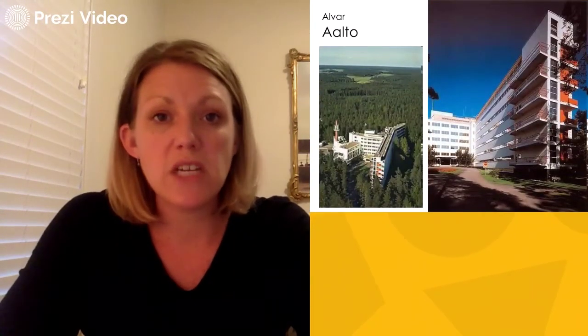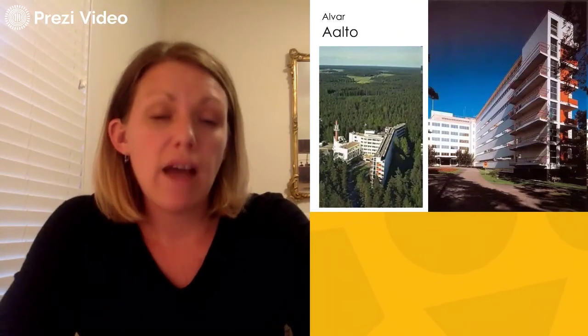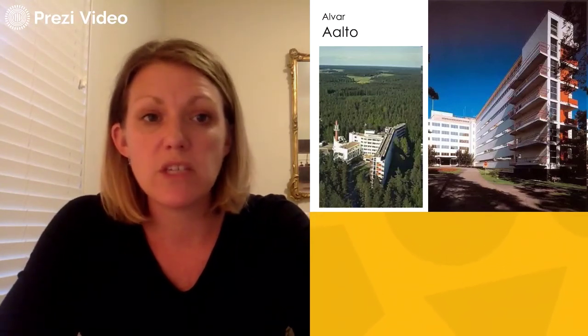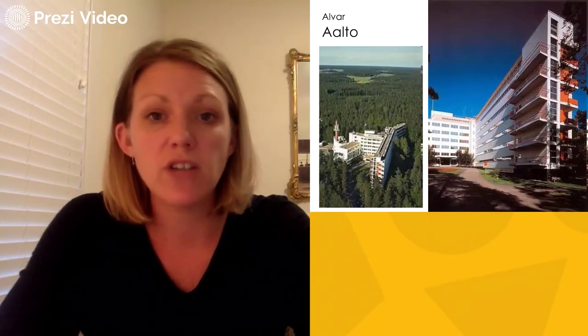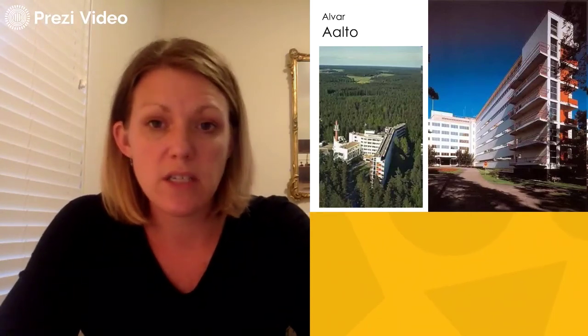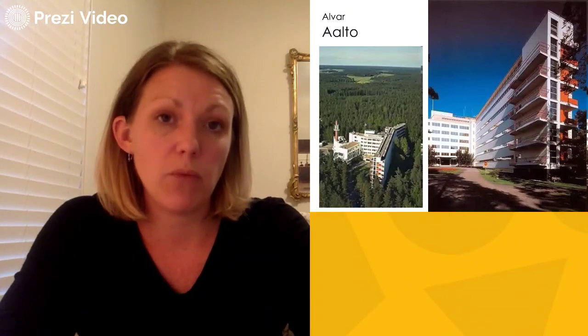Another architect we need to talk about in early modernism is Alvar Aalto. Alvar Aalto is a Finnish pioneer of modern architecture and design. Aalto's international reputation was established with the design of a large hospital, the Paimio Sanatorium, in 1930 for the treatment of tuberculosis patients. The design of the building itself is meant to help in the healing process.